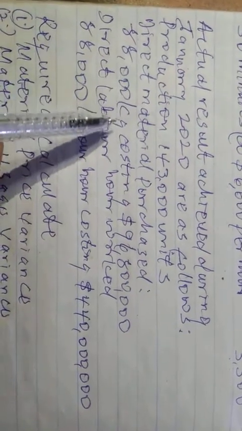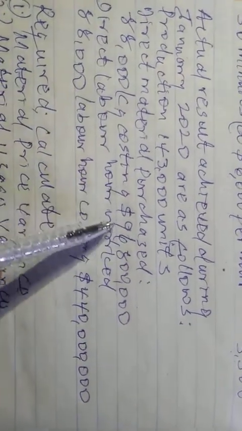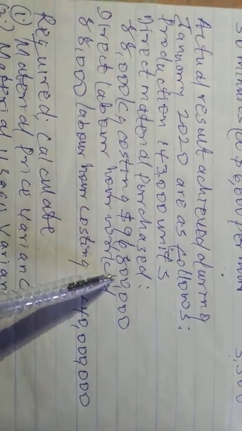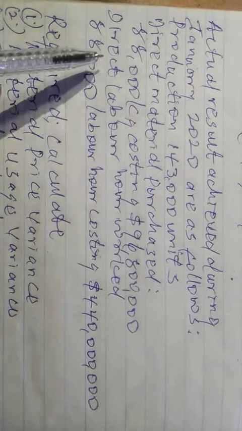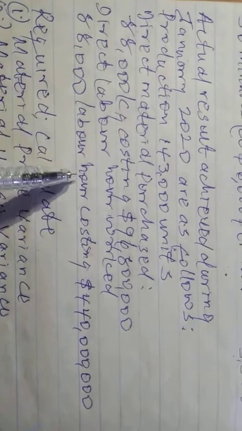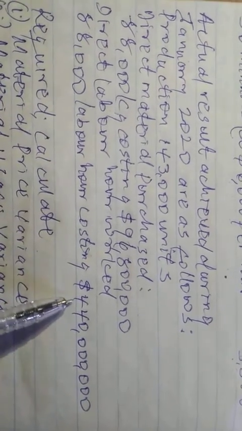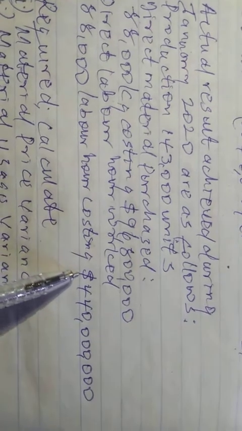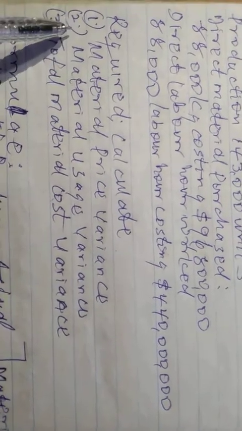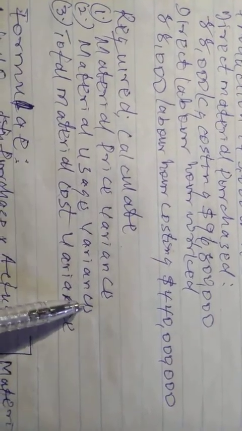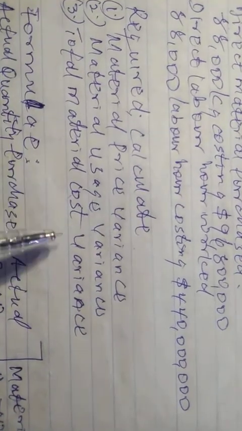Direct material purchased, 88,000 kg, costing $96,800,000. Direct labor hour worked, 88,000 labor hour, costing $440 million. Required: calculate 1. Material price variance. 2. Material usage variance. 3. Total material cost variance.